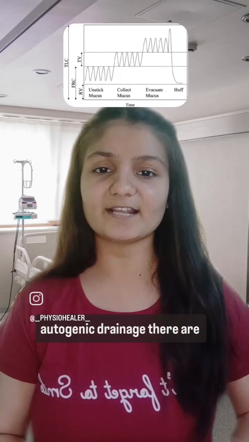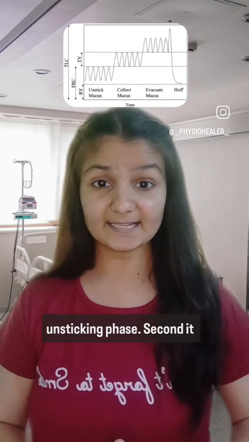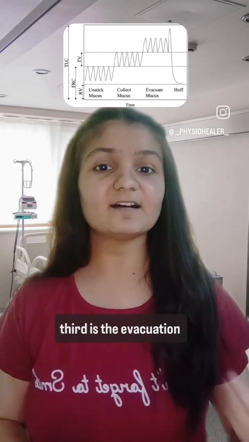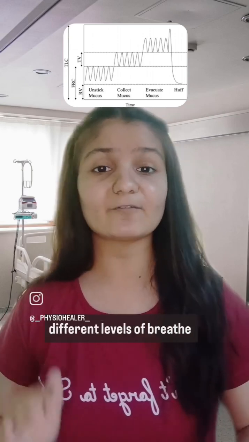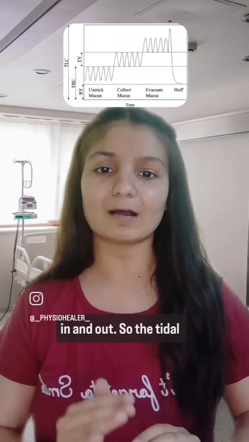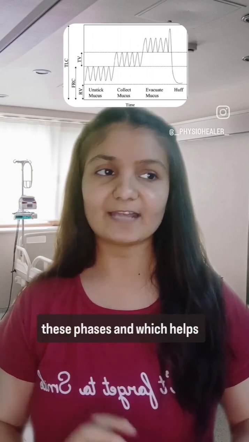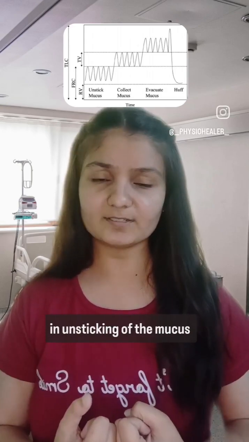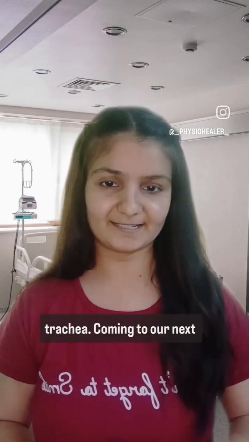In autogenic drainage, there are 3 phases. First is the unsticking phase, second is the collecting phase, and third is the evacuation phase of the cough. In these 3 phases, there are different levels of breathing in and breathing out. So the tidal volume differs in all these phases, which helps in unsticking of the mucus, unsticking of the secretion, and giving it out through the trachea.